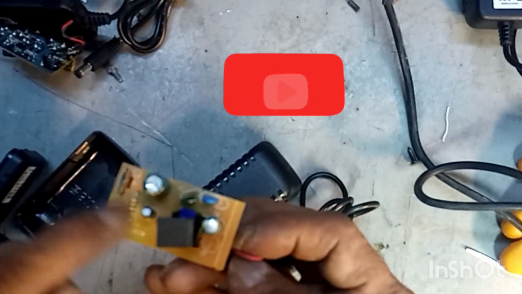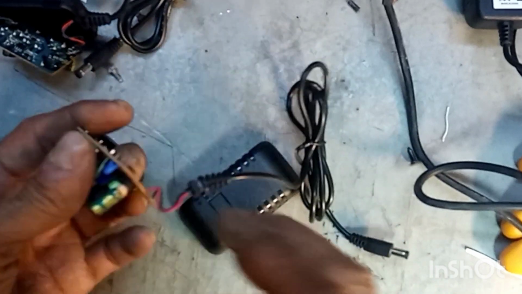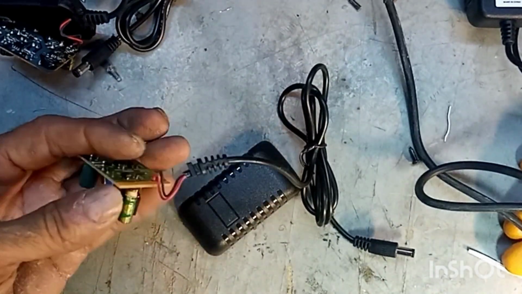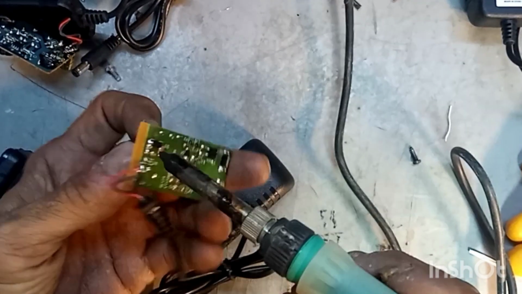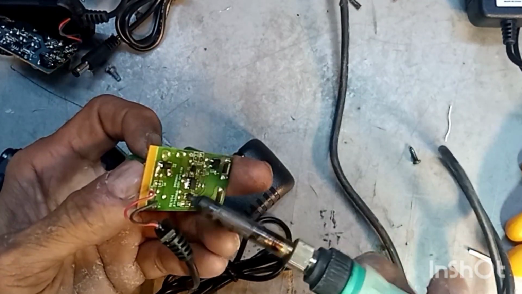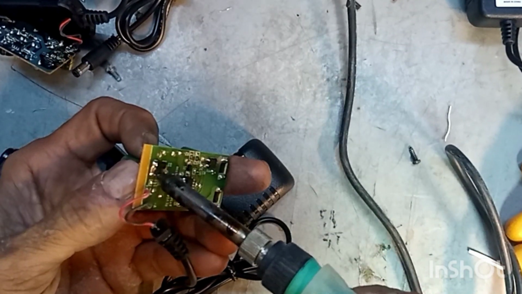Input AC capacitor is okay. This is an outgoing problem. I removed this lost capacitors. This adapter is repairing. Now I open this capacitor.